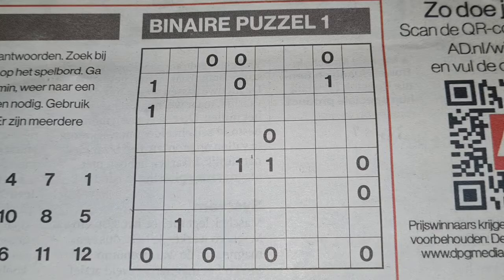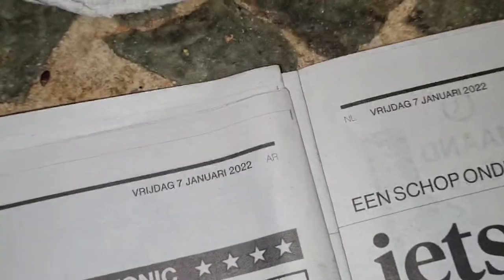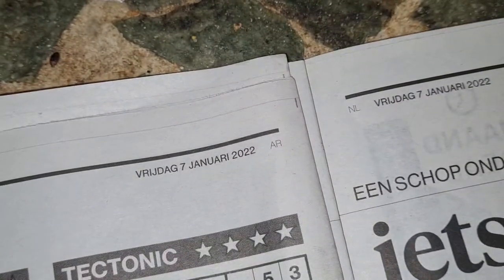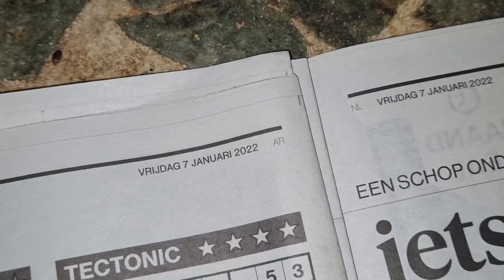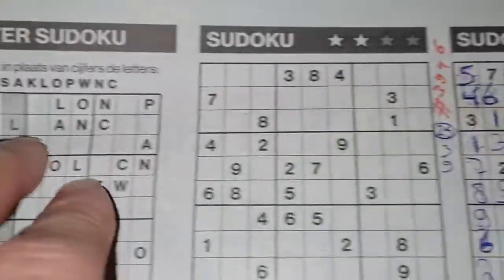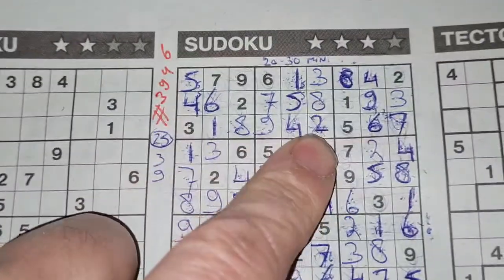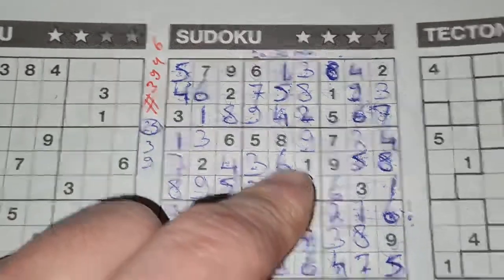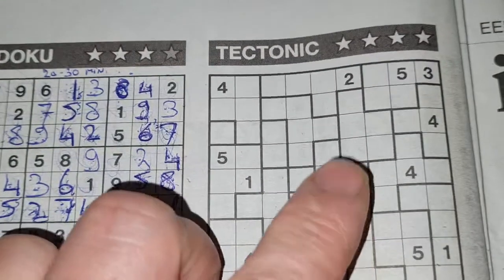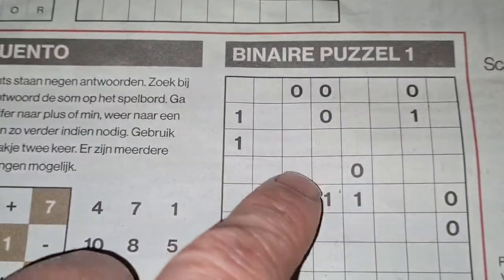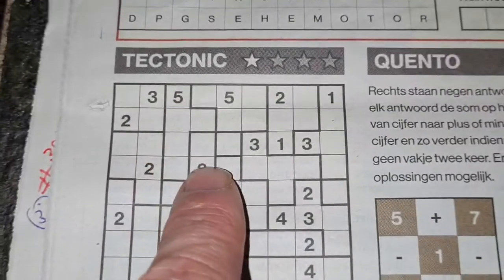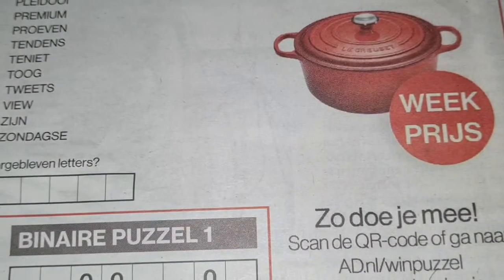Second puzzle in this additional of today's newspaper on Friday. Yes, almost weekend. Friday, January the 7th, 2022. We have here 6 extra puzzles, and those are the letter Sudoku, the 2-star Sudoku, the 3-star Sudoku. I've just solved this a minute ago. Then the tectonic with 4 stars, and we'll do this later after the binary. This is the binary. We have a tectonic with 1 star. Yes, those are the 6 extra puzzles.